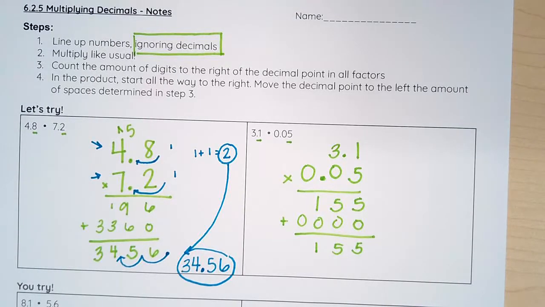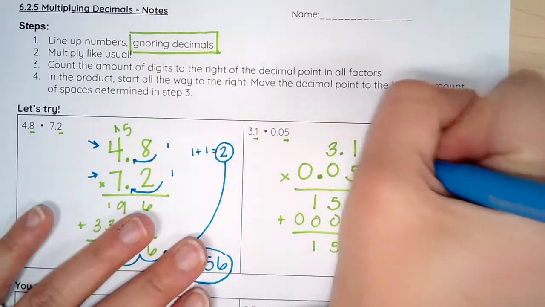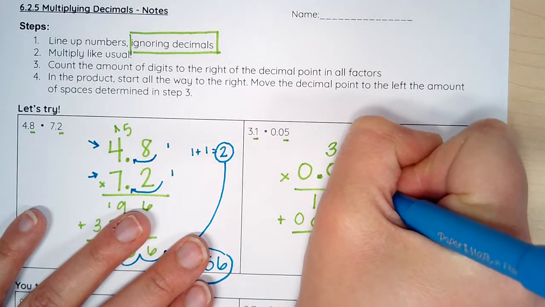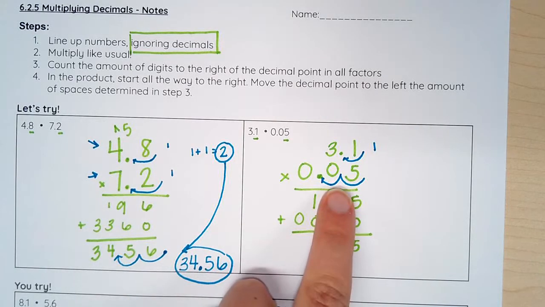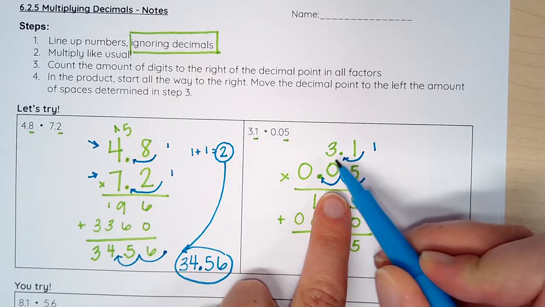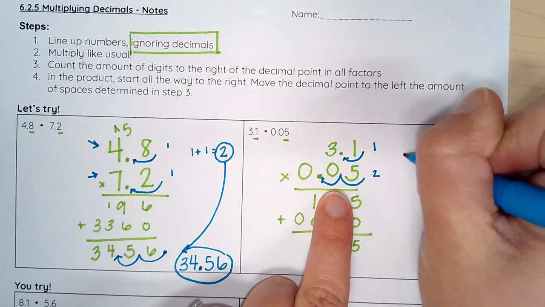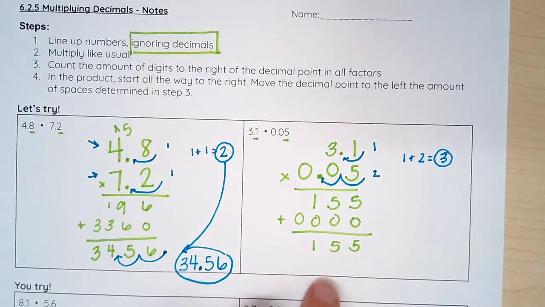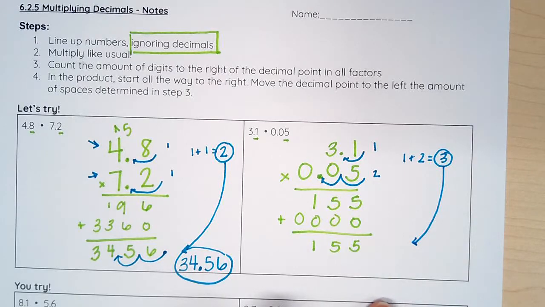Now, how many places will we move our decimal? We count the number of digits to the right. So that's 1. And here's 2. Now, when you're counting, go ahead and make sure that you're counting the numbers after the decimal. So now 1 plus 2 equals 3. That comes down to my product, the answer to my multiplication problem.